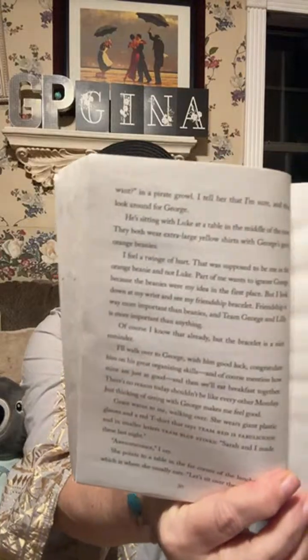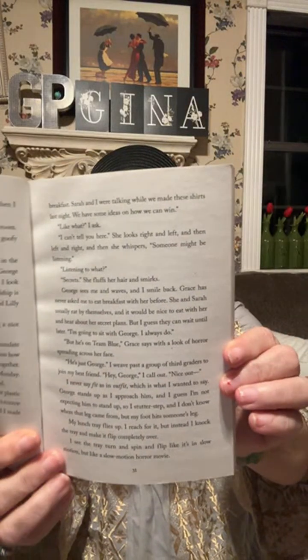I'll walk over to George, wish him good luck, congratulate him on his great organizing skills, and of course, mention how mine are just as good. And then we'll eat breakfast together. Then there's no reason today shouldn't be like every other Monday. Just thinking of sitting with George makes me feel good.